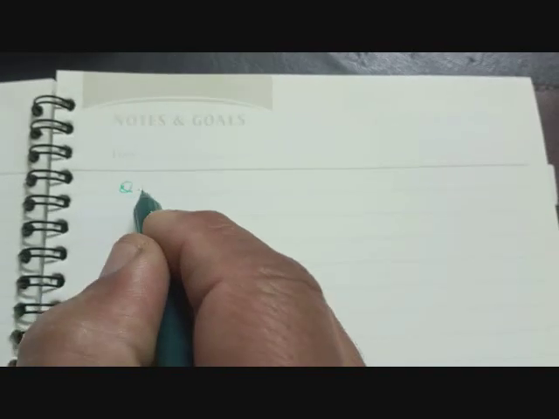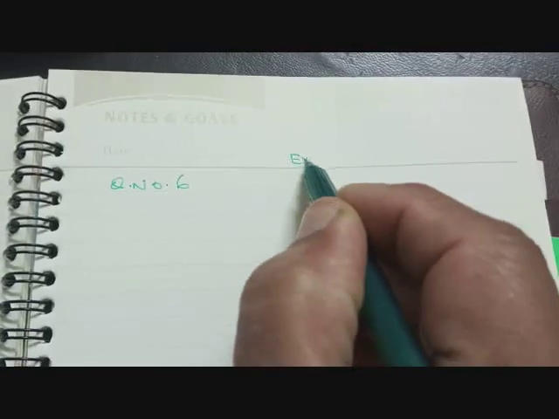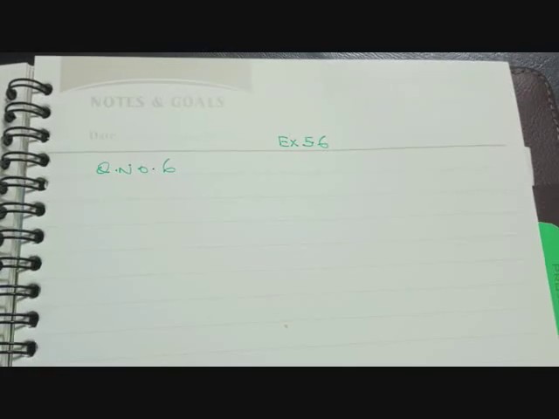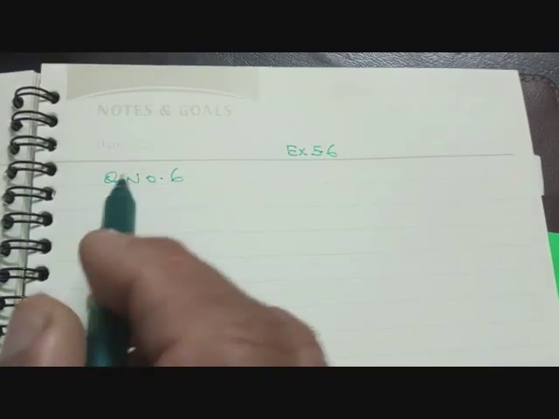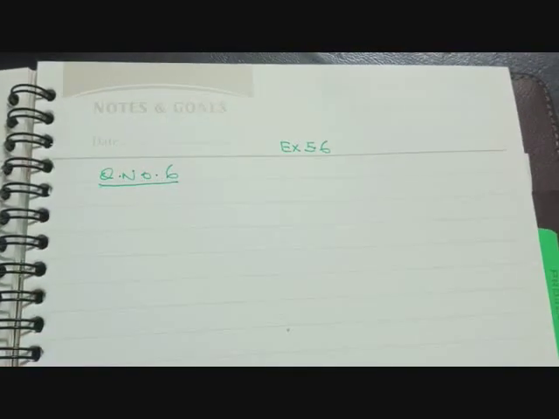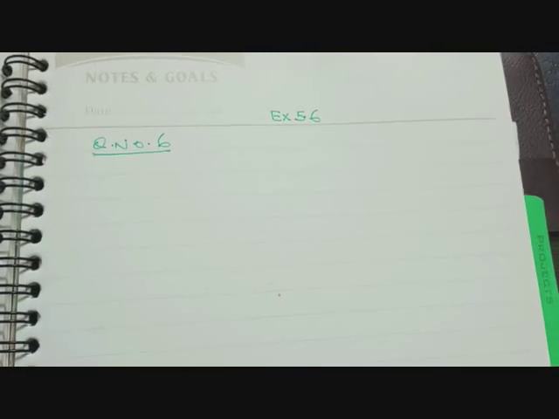Now, dear students, let me proceed to question number 6. The exercise, as you know, is exercise 5.6, and the name of the chapter is fraction and standard forms. Question number 6 is a little tricky question, and we have to solve it with a trick.